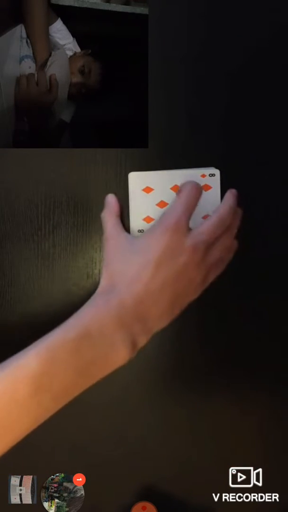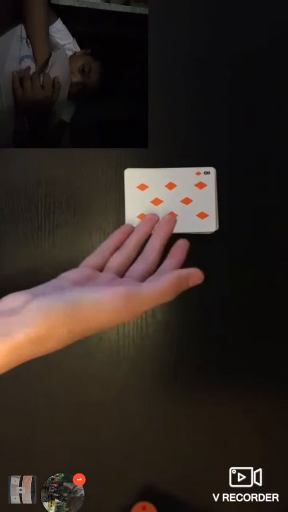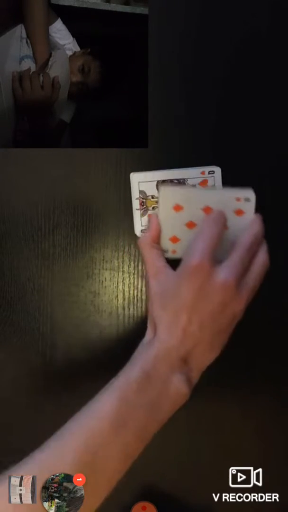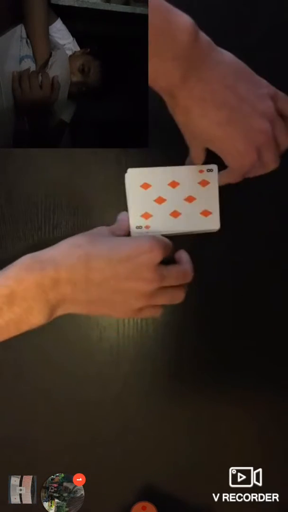So watch, I'm just going to do it randomly, just like this. And right there, I've just cut to a heart. So what you're going to be doing is watching if the spectator is going to be able to cut to a heart or not. So if you see that they cut to a heart, then the trick is done. You ask them to complete the cut, and then you just continue by counting, and then the trick is done.